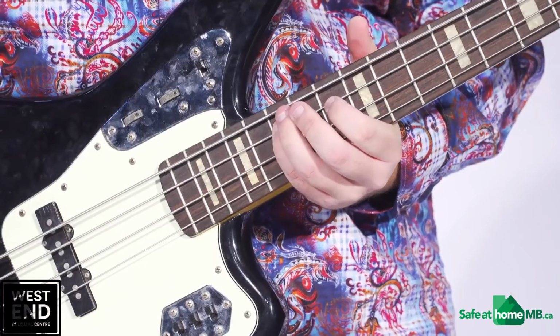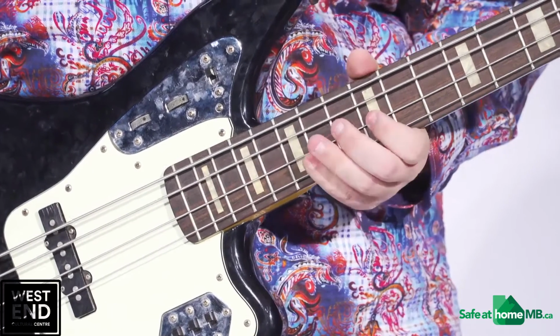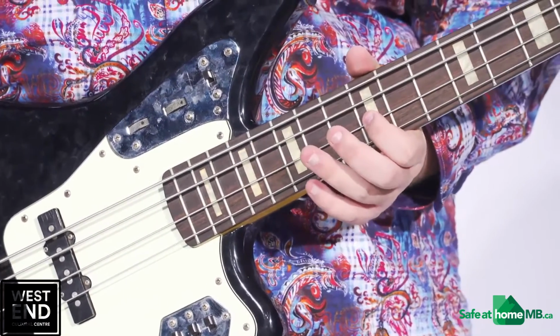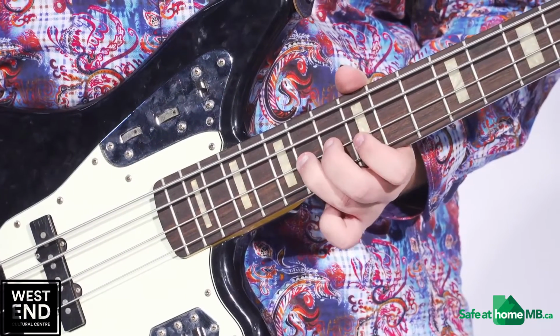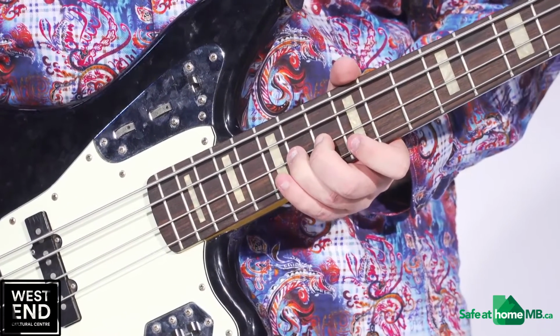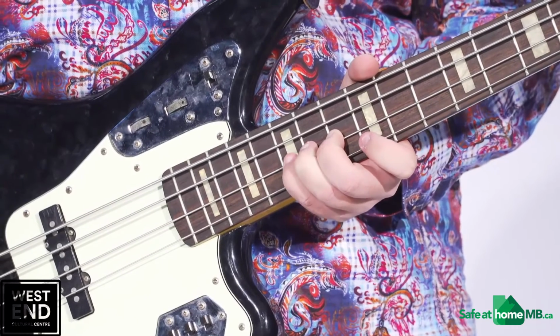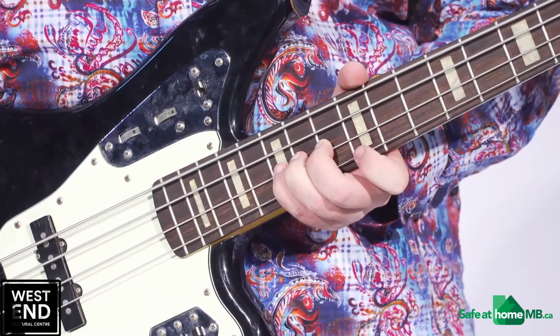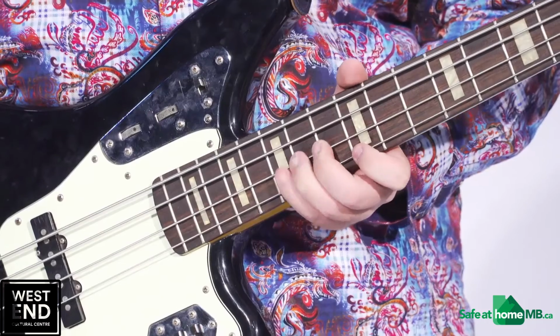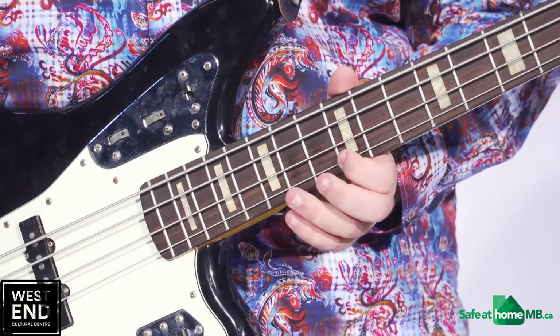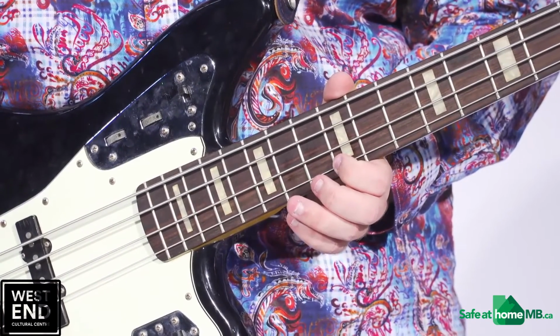You're going to put your first finger on the 12th of the D string, 3rd finger on the 14th fret of the D string, pinky on the 15th of the D string. First finger on the 12th fret of the G string, and then finally, 3rd finger on the 14th fret of the G string.